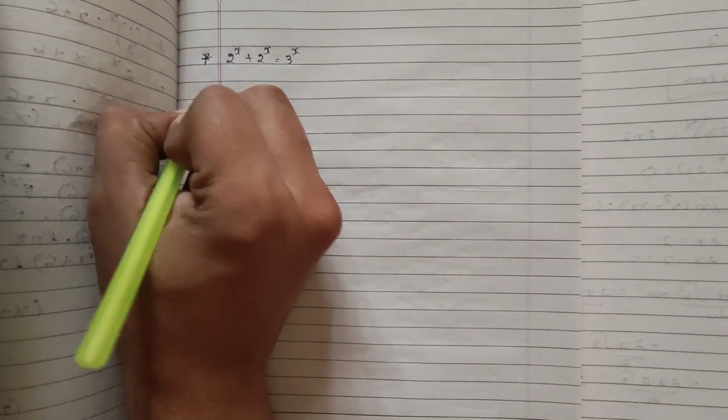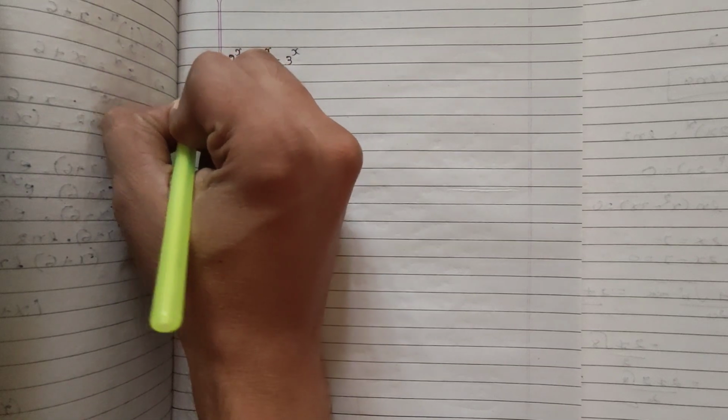So we are going to solve this question step by step. Pay attention throughout the video, and I will solve this question by two methods, and you can apply whichever method you like. So first of all, we will see what is the question: 2 raised to x plus 2 raised to x equal to 3 raised to x. First of all, let me talk about the first method.